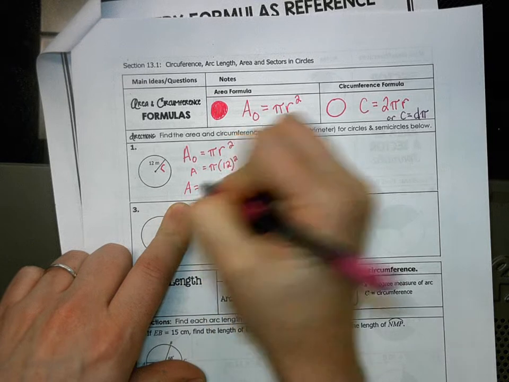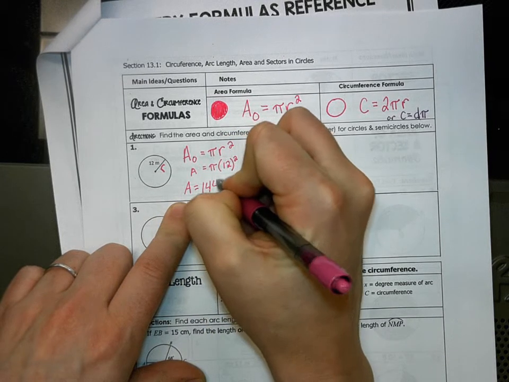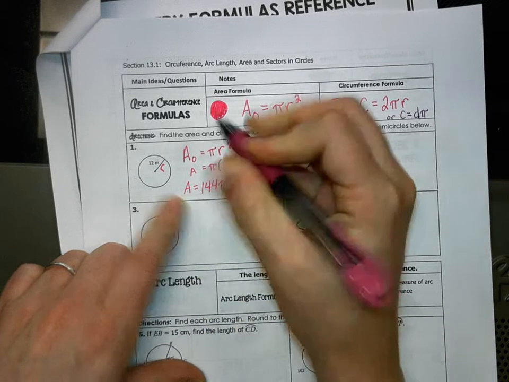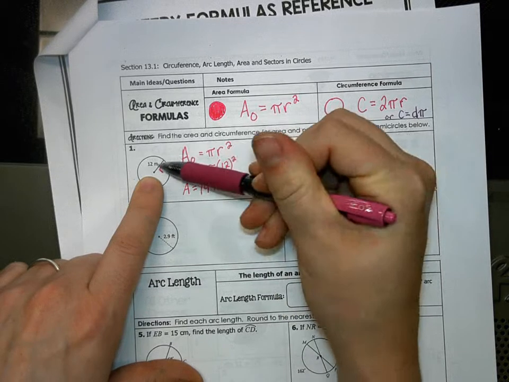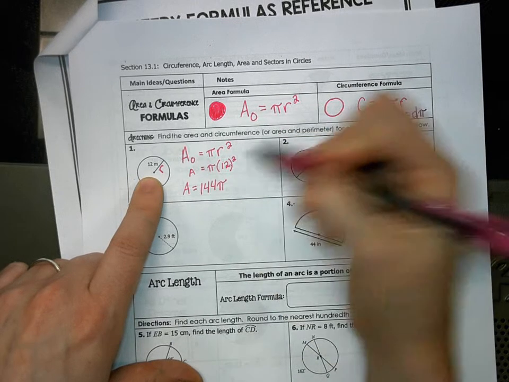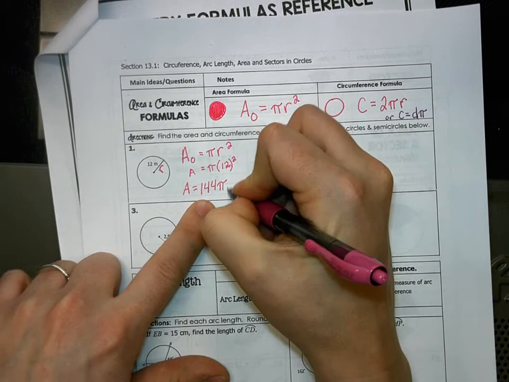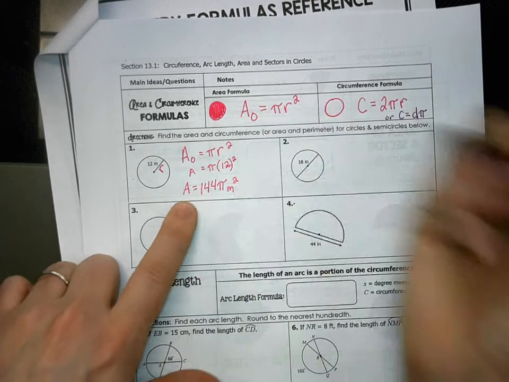So my area is equal to 144 pi, and my units are 12 meters times 12 meters. Area is measured in meters squared.